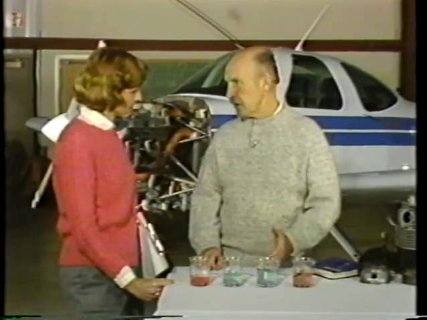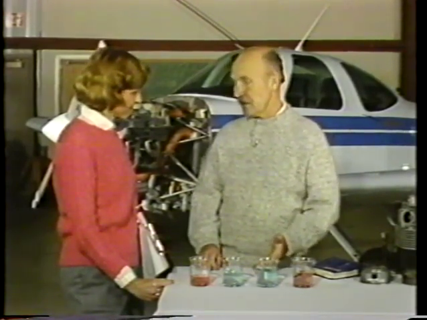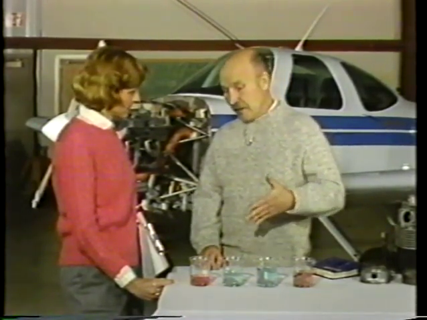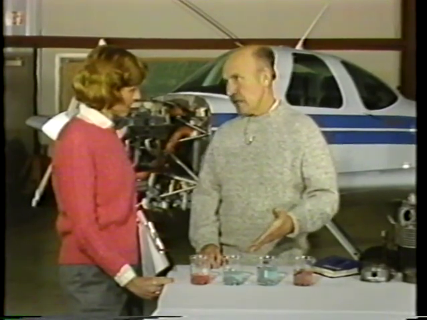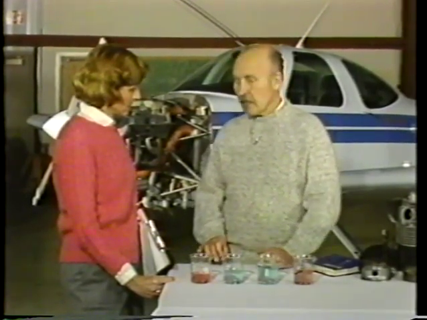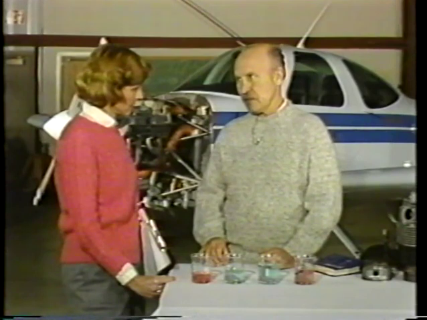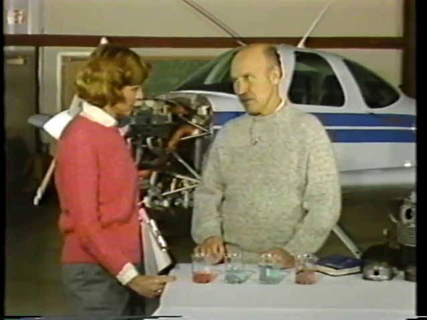Besides being against the regulations, the FAA says this is not the way to do it, and it will cause a problem. So do not ever mix aviation gasoline with automotive gasoline when you're going to use it in your airplane. Can you show us some of the problems caused by using the wrong grade of fuel?